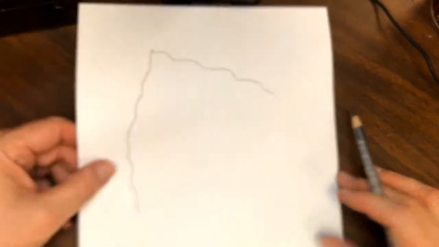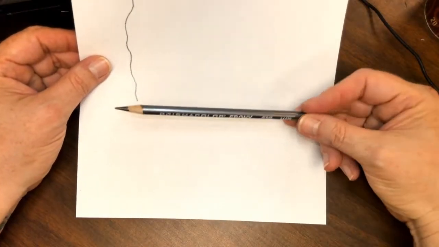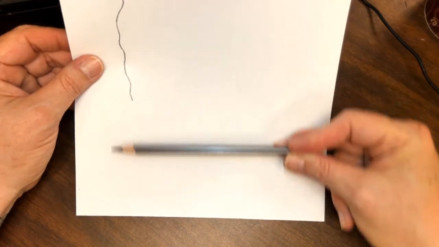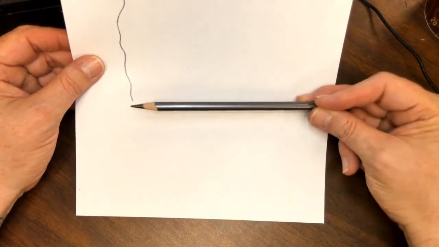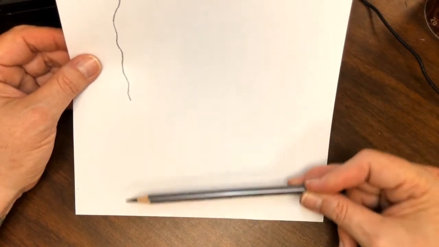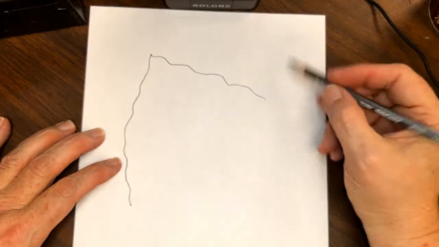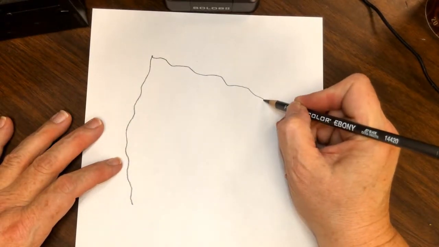Alright, as you can see, I can't zoom out anymore, but we've still got about a third of our paper left down here. That's going to be where his shorts and his legs and feet are, okay? So we got our squigglies. Let's do some more squigglies. Let's start up at this corner this time.